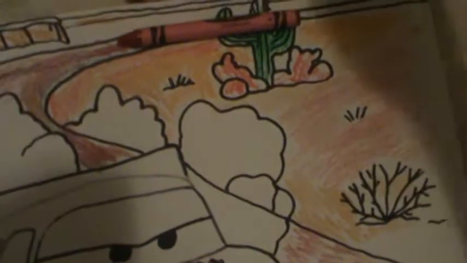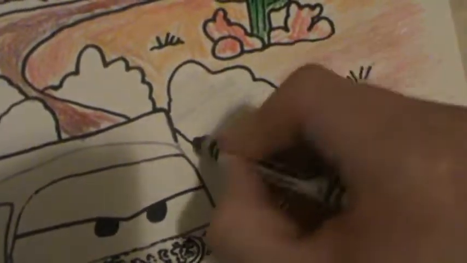Got details about the cactus right there. And then of course, talking about the cloud of dust, go ahead and maybe start with the tan, but then go ahead and use the blue.